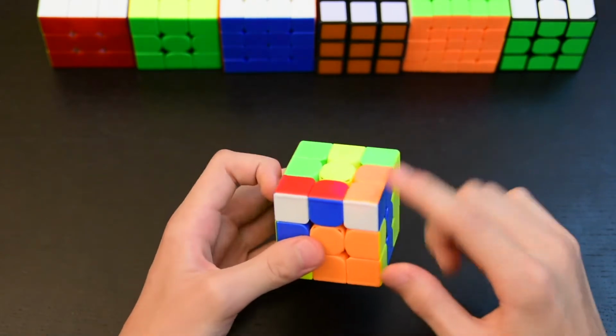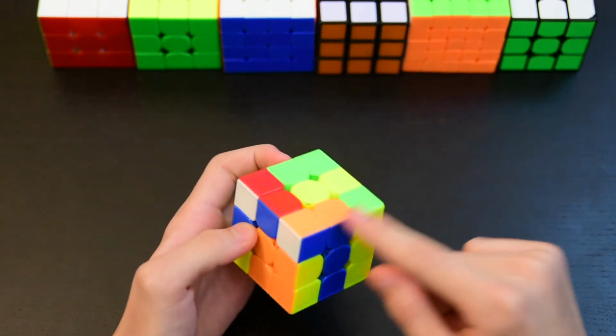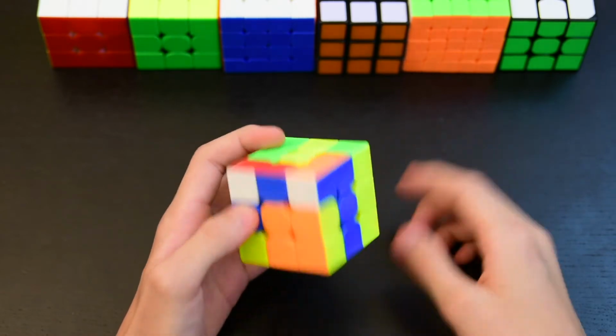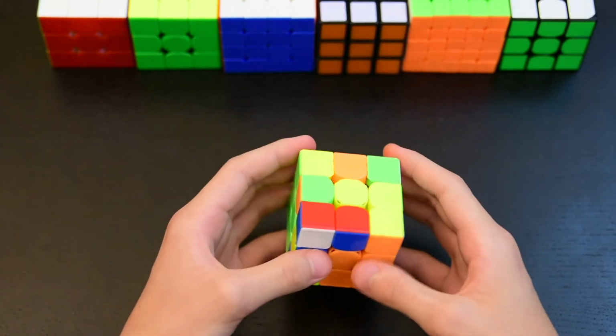And this is called an F2L pair, when the corner and the edge are matching and they're both together like this.